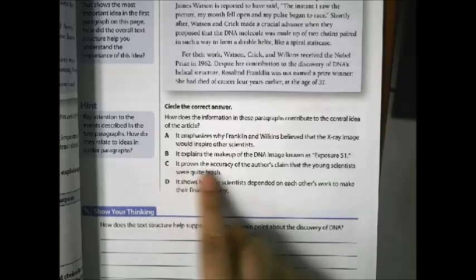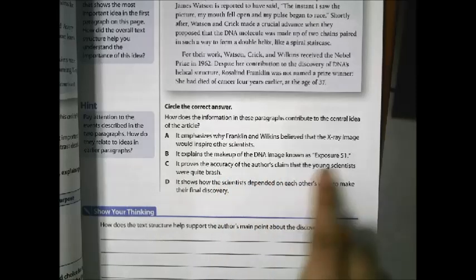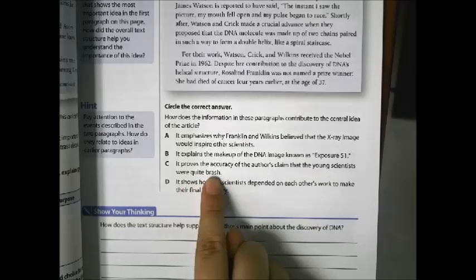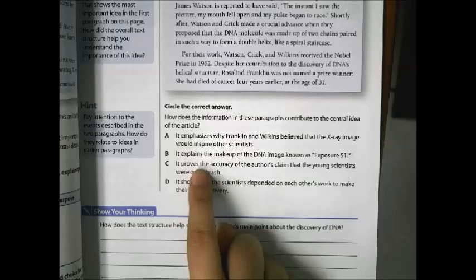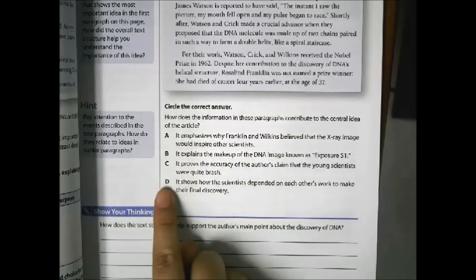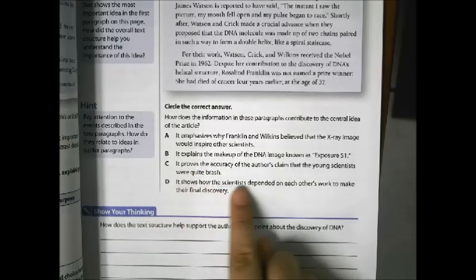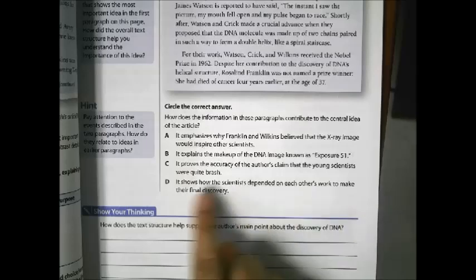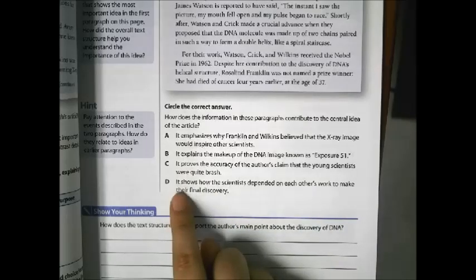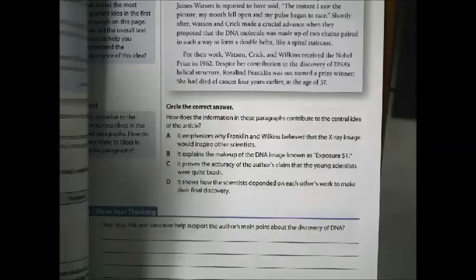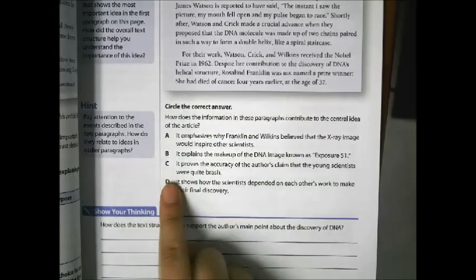C. It proves the accuracy of the author's claim that the young scientists were quite brash. Well, not really. That's a weak answer. D. It shows how the scientists depended on each other's work to make their final discovery. Well, this is actually pretty true, because this is exactly what it said. So I can best assume that the answer choice would be D.